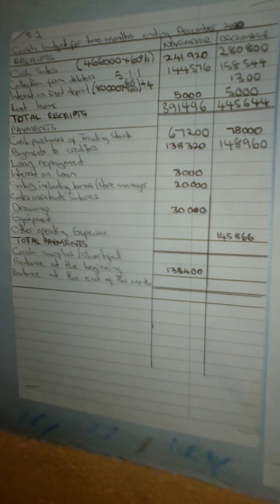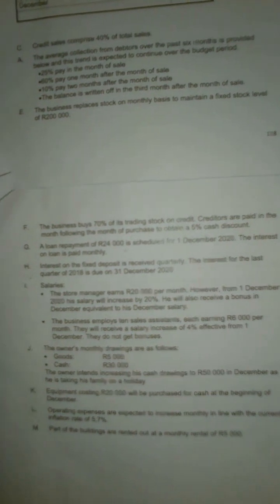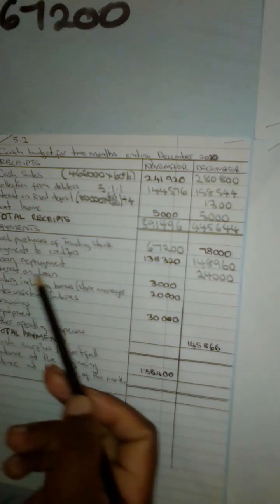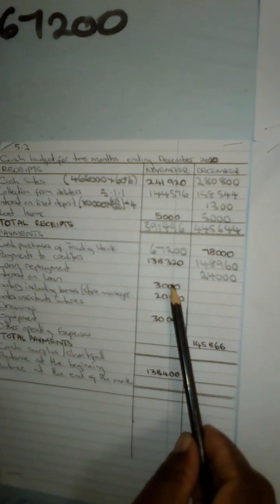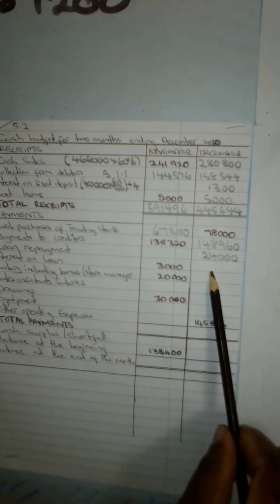Okay, let's look at the loan repayment. Where do we have the loan? From the information that we are given, the loan repayment of 24,000 is scheduled for 1 December. It's only going to be paid in the month of December. So we simply go to December and we write 24,000. That's when it's going to be repaid. And then the interest on loan for November has already been indicated. What about the one for December?